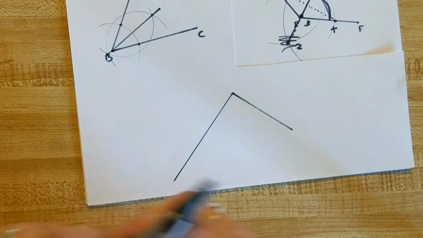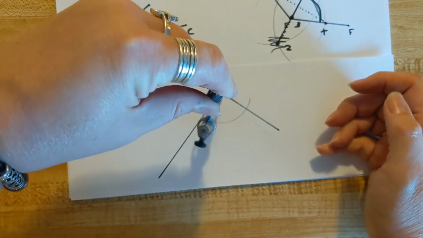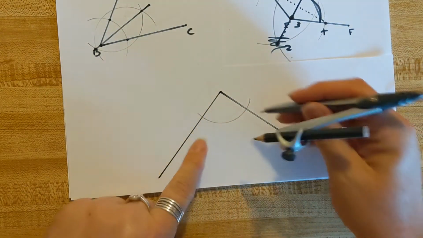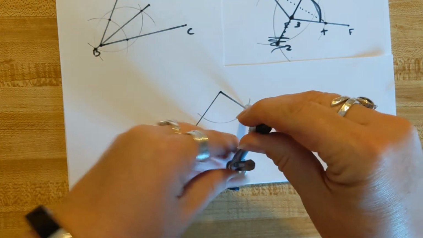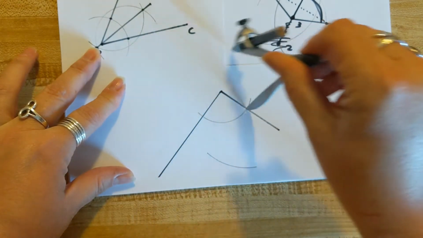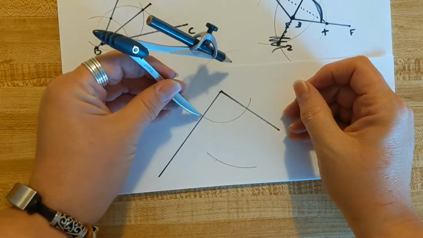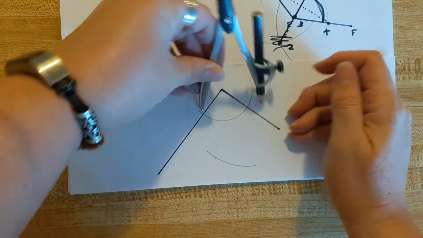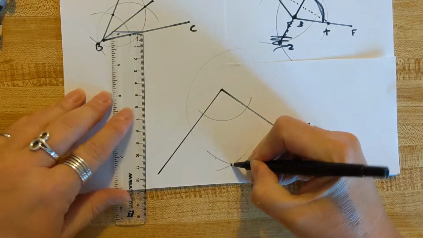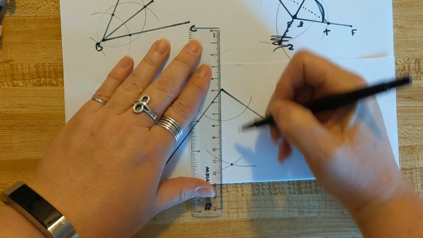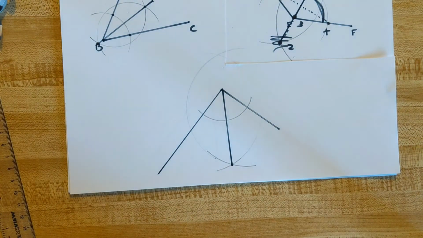One more of those. Swing an arc from the original vertex to create two points. Take those two points, do something that's obviously more than half. Do a circle, or do that really lightly, or part of the circle. So I could do this, but I'm going to just do that part there. Point of intersection, use the vertex, and you have bisected your angle.